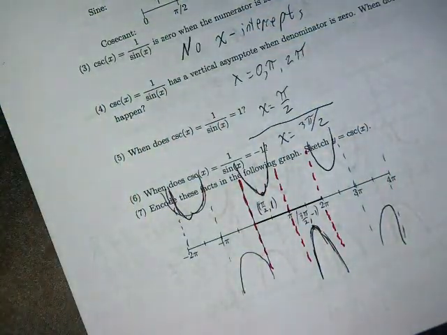Cool. And one thing you can notice now is, does that look pretty similar to the graph of secant? In fact, if you drew the graph of secant next to it, you think it would look like a shift. Cool. So I'll stop there.